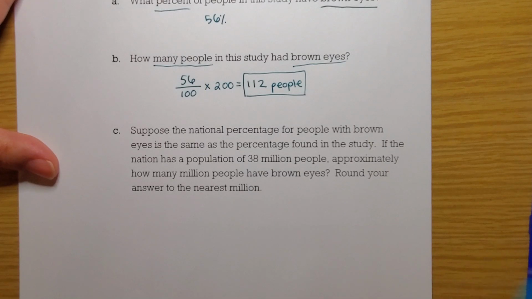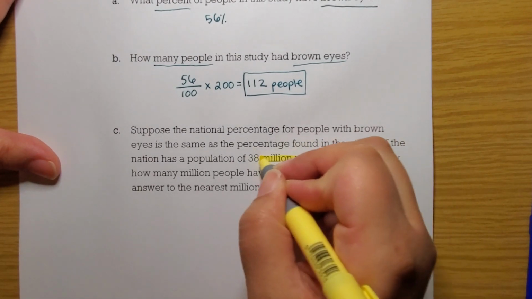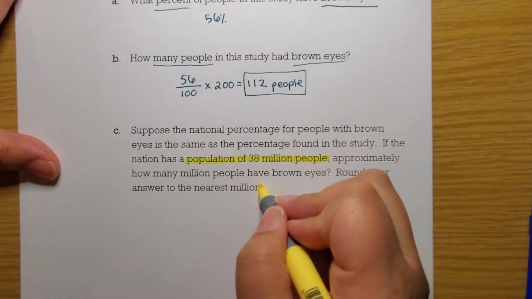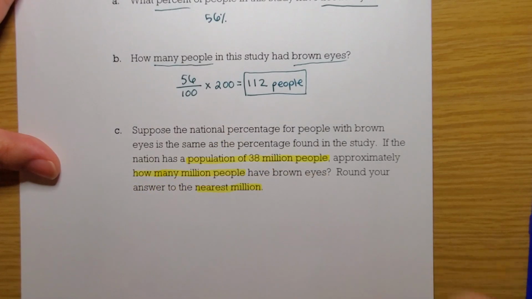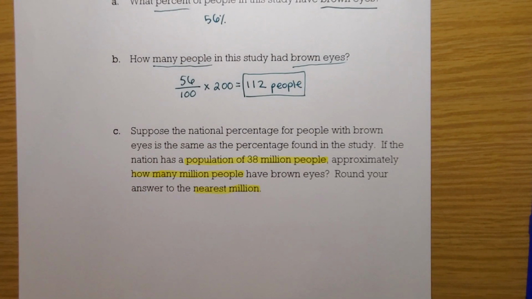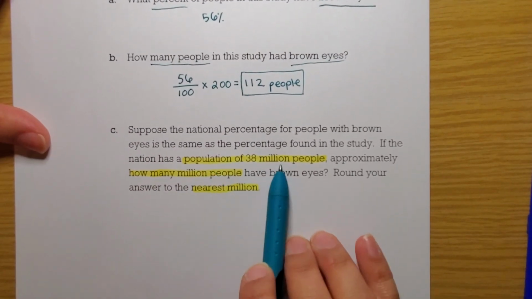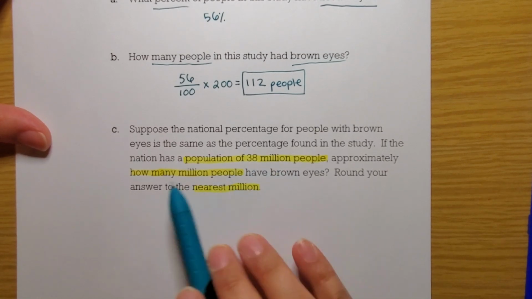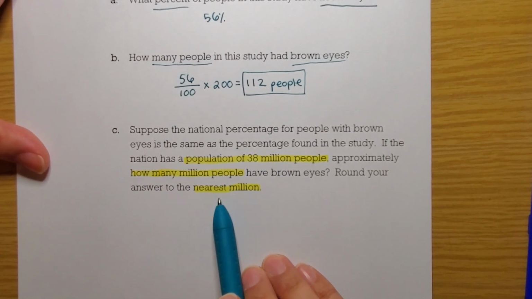Okay. So I'm going through and highlighting the things that jumped out at me as I read through that. So we have a population of 38 million people, and we want to know how many million people have brown eyes, and we're going to round to the nearest million.